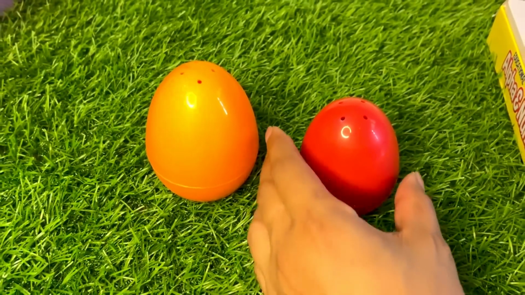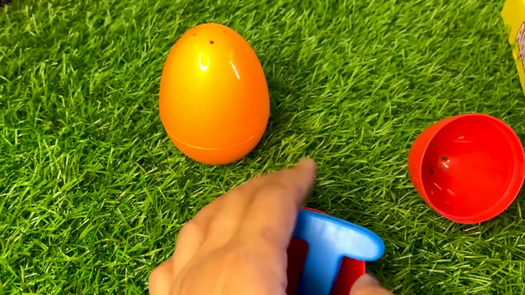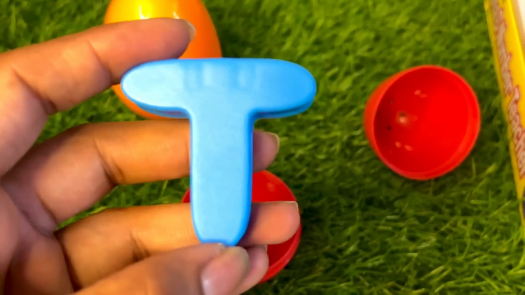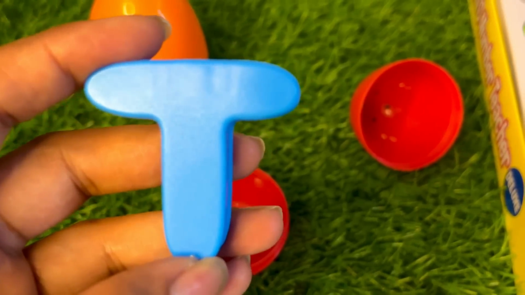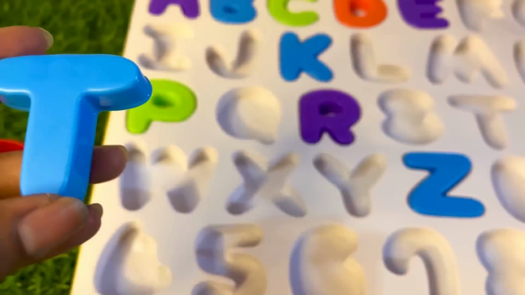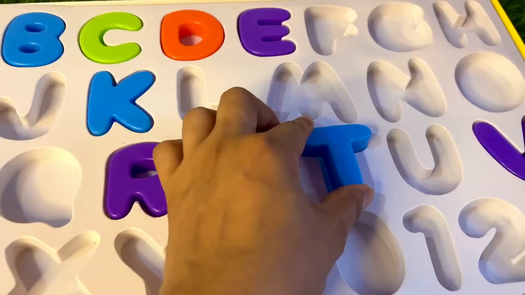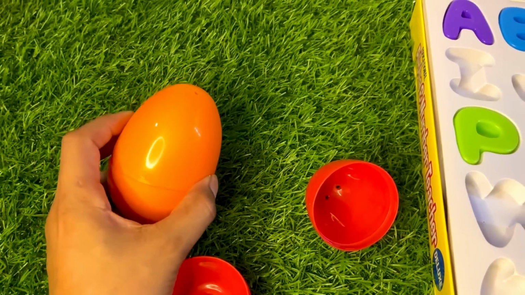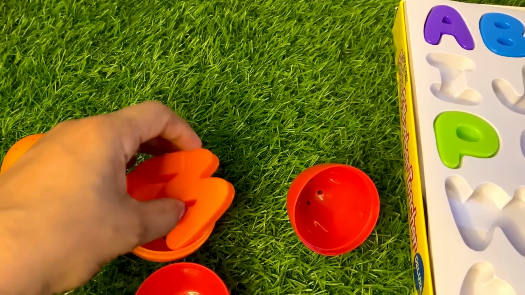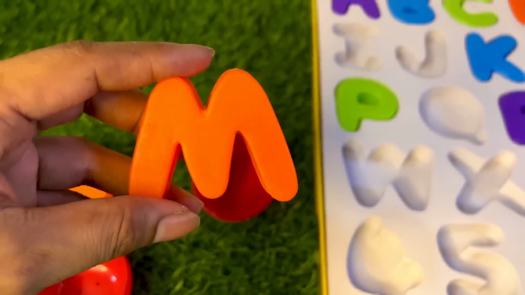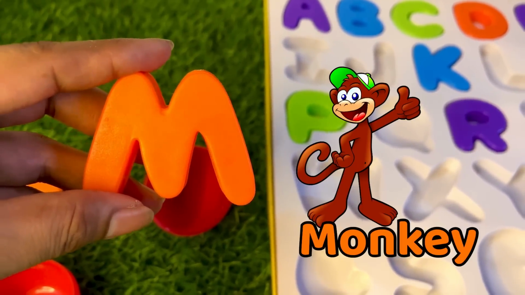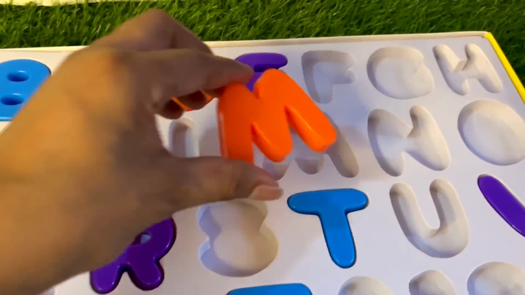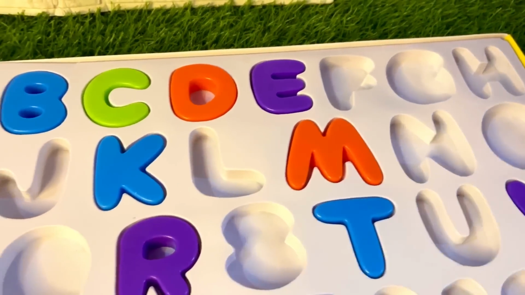Let's open this surprise egg and see which letter is inside. We got it, letter T. T is for tiger. Let's put T right here. Let's see what is inside this orange egg. Here we got letter M. M is for monkey. Let's put M right here.